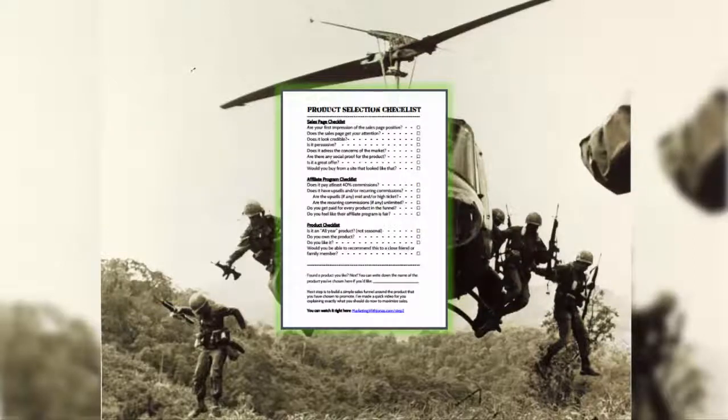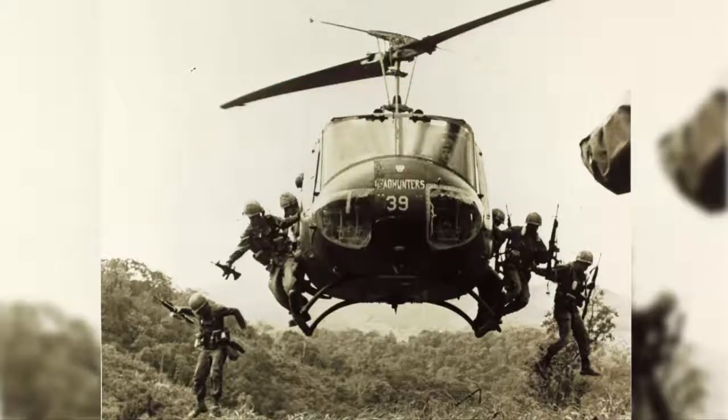I got you covered though with the checklist, so you can just download that and you can make sure that the product you are choosing is good, maybe even great. If you can check all of these boxes, you can be confident that your product is great. But let me just ask you a question to make sure that you still don't make this mistake.